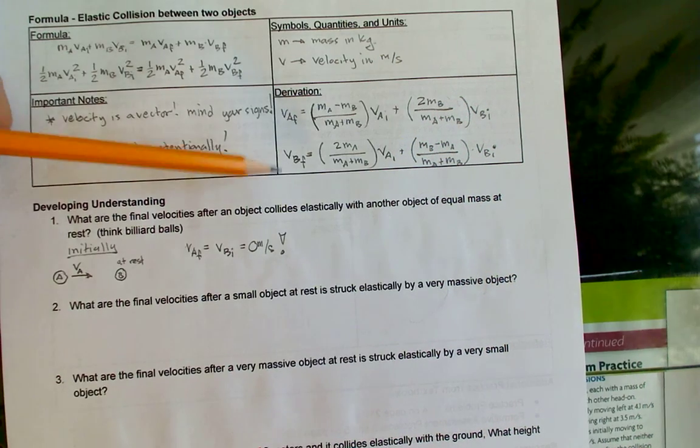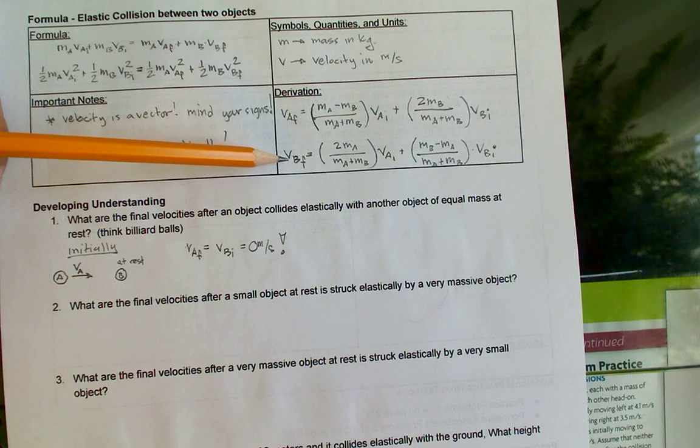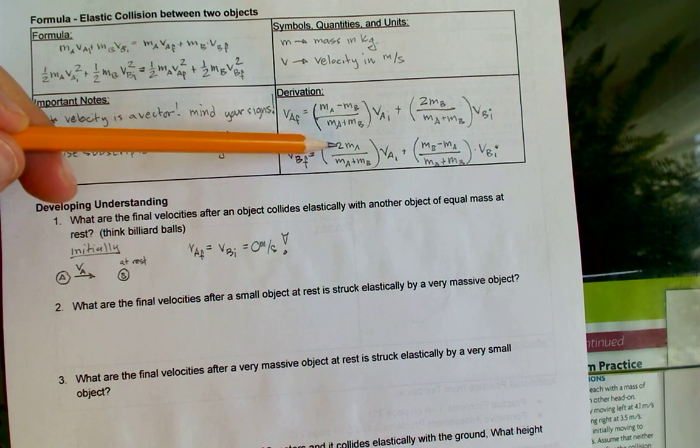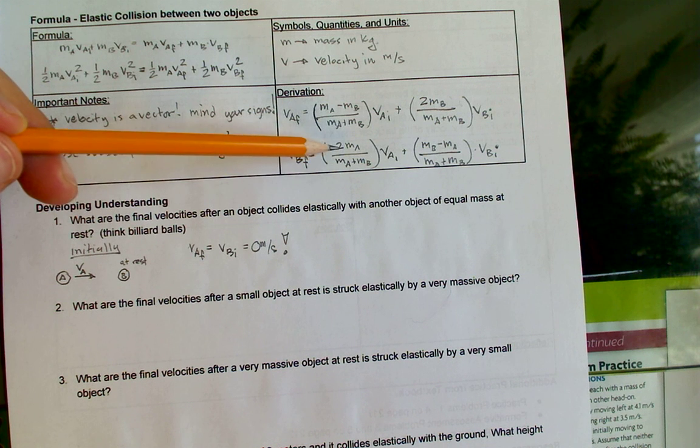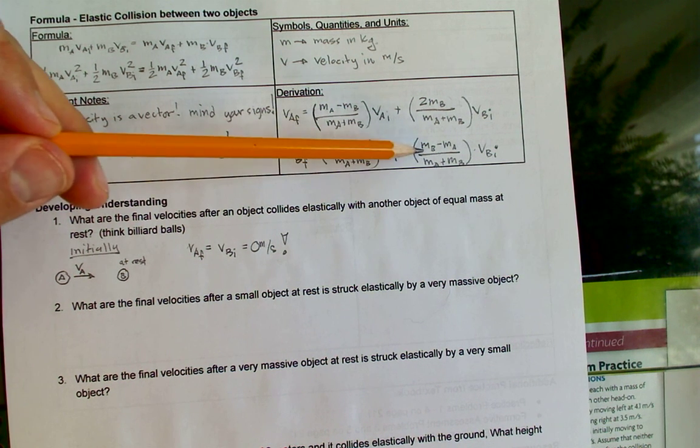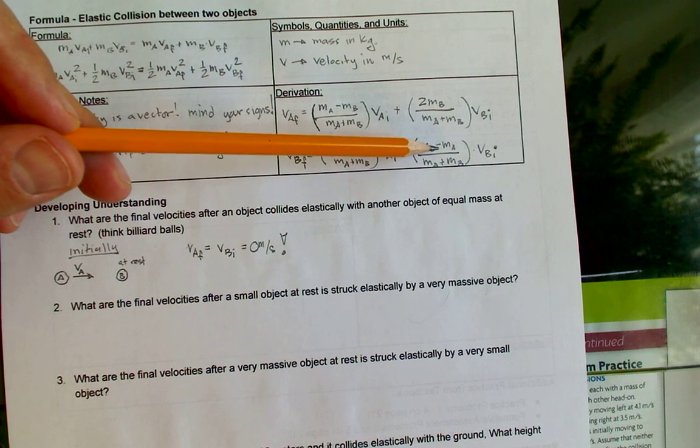Let's see what happens to the final velocity of object B. Again, this expression right here is just 2m over 2m. That's just 1. And over here, mb minus ma, that's 0.